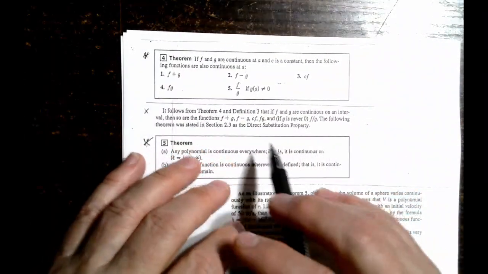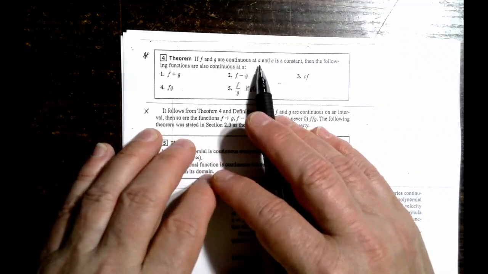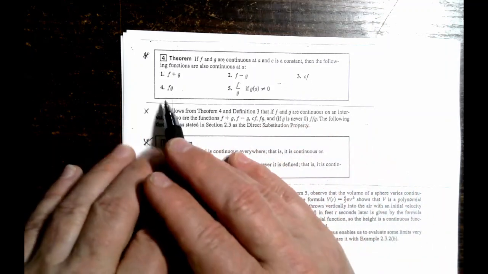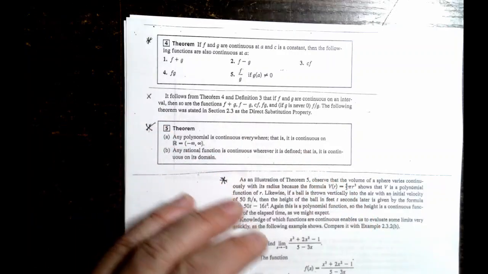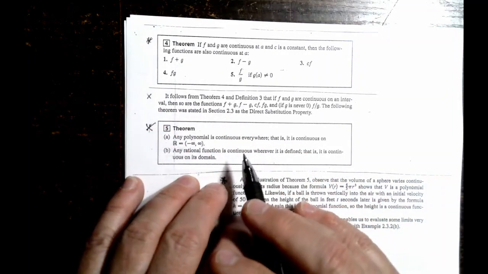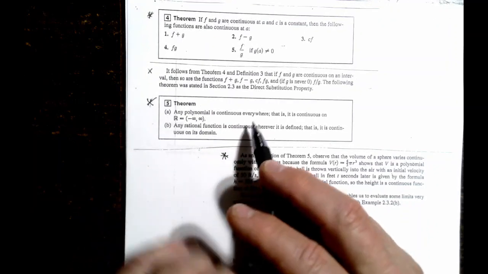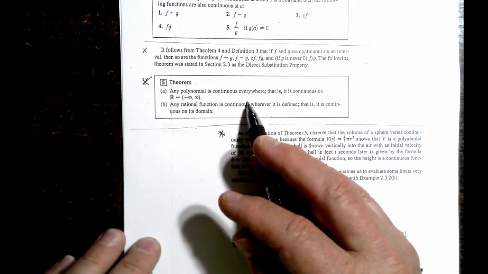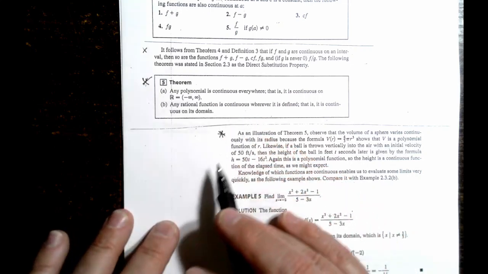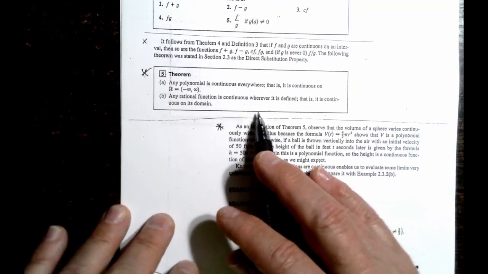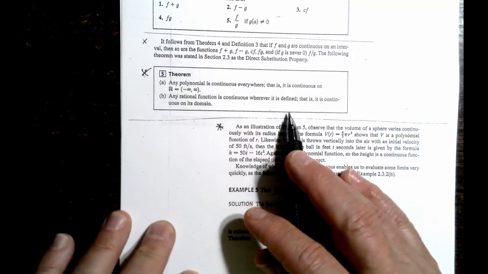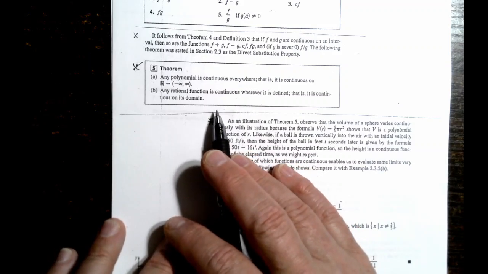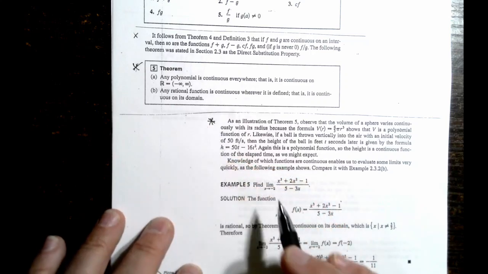So what can we say now? We can say if f and g are continuous at a, then f plus g is continuous, f minus g is continuous, c times f is continuous, and f times g and f divided by g, where g is not 0, are all continuous. We can also say that any polynomial is continuous everywhere, that is, on the entire number line. And any rational function is continuous wherever it is defined, that is, on its domain. So you need to find out where it's not defined, typically division by 0 or negatives under the square root.